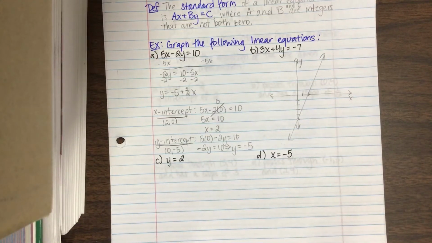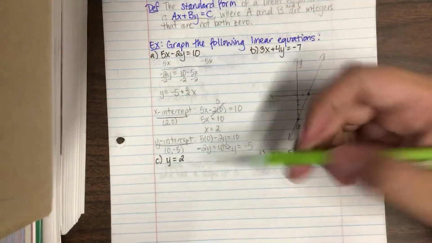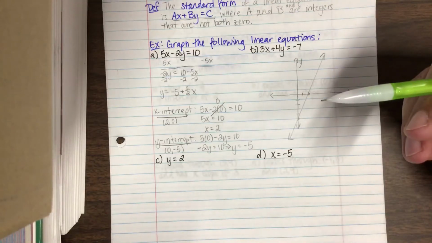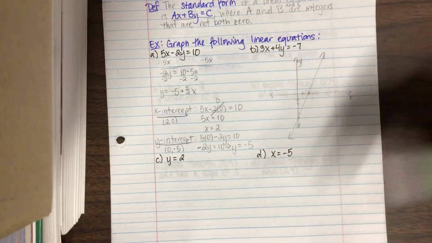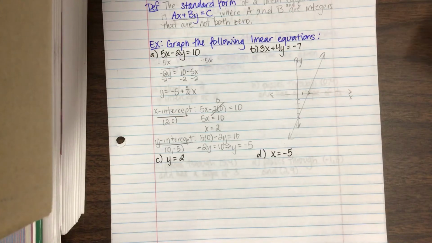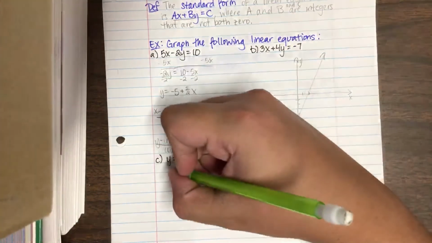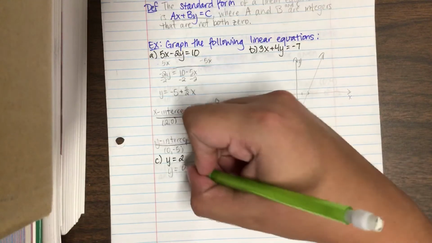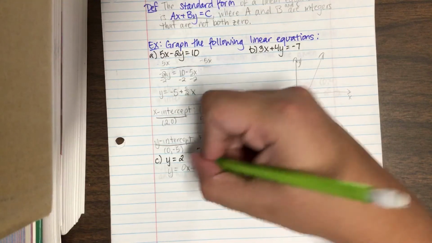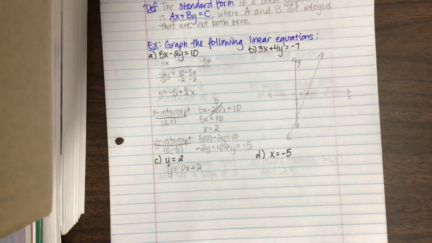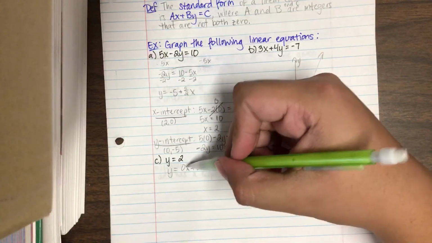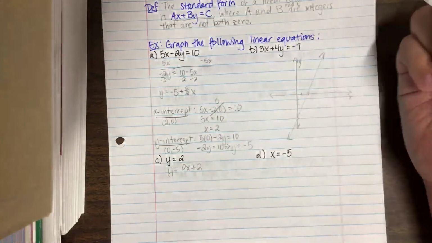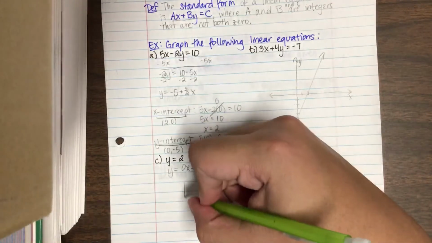Some of the lines that we haven't really talked about too much in terms of how to graph are our vertical and horizontal lines. So let's look at y equals 2. That one's a little hard because it looks like we're not given a slope or a y-intercept. But note that I can rewrite this as 0x plus 2, because my 2 is positive. So my slope is 0 and my y-intercept is 2. What does that look like when we graph it?